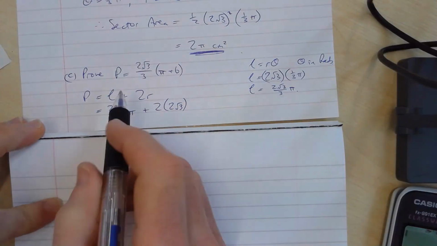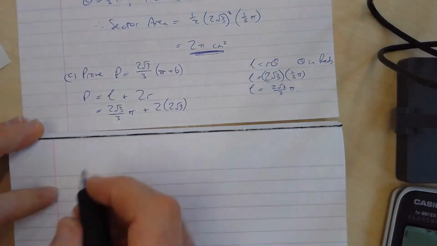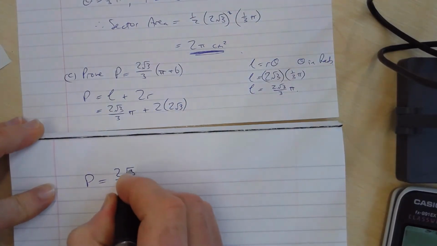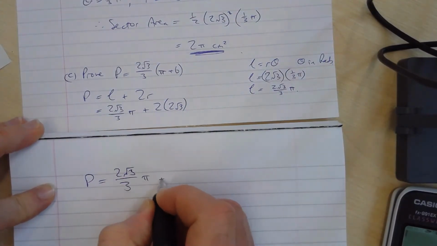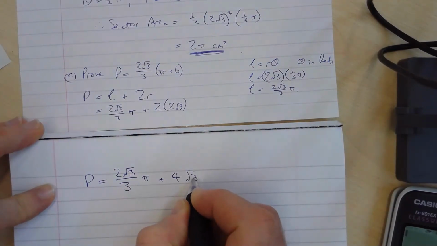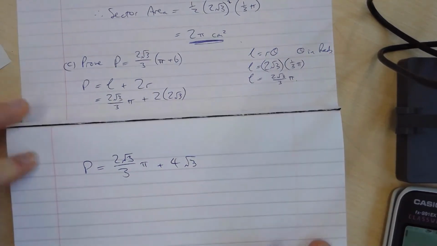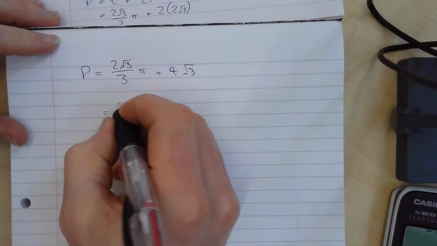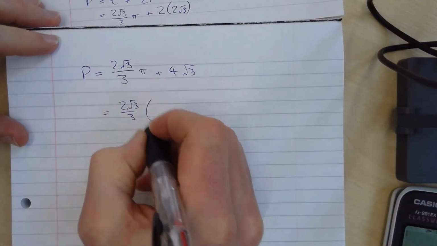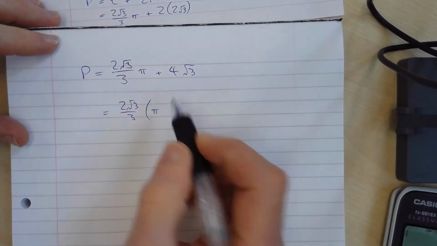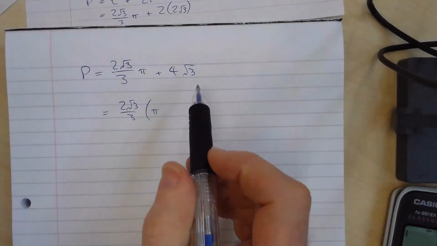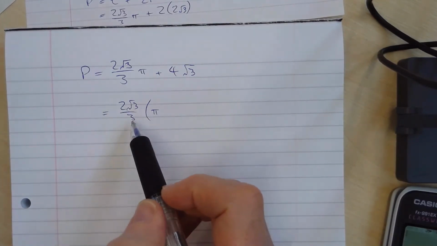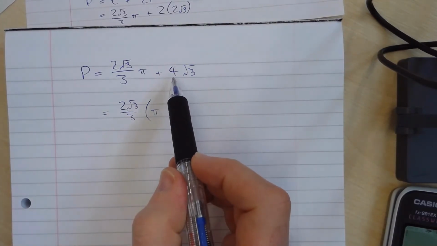So we need to pull out a factor of 2 root 3 over 3. Just start over here. 2 root 3 over 3. Now that's easy for the first term, not so easy for the second term. The root 3 has come out, but then 2/3 has come out of 4.